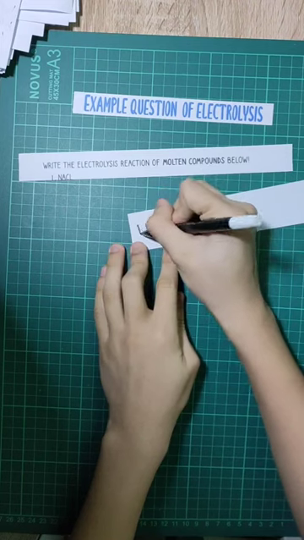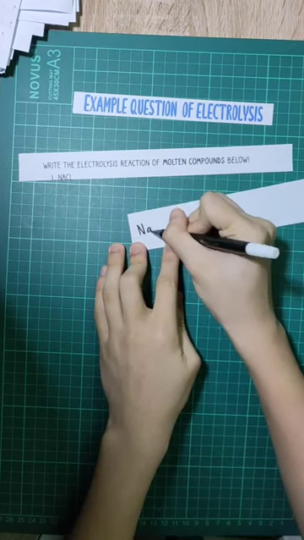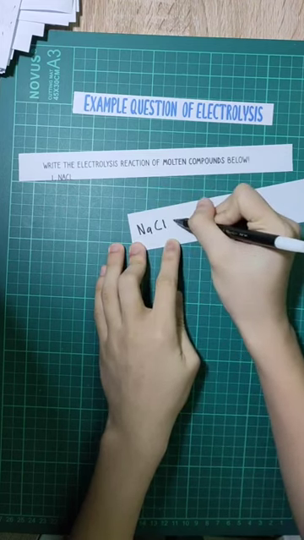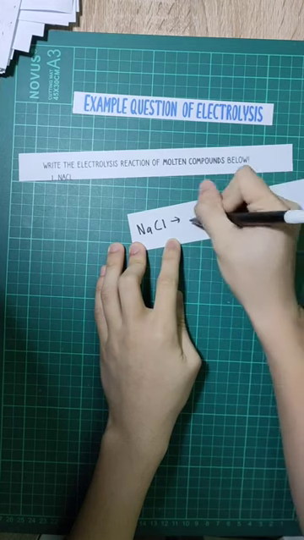Let's do an example question of electrolysis. Write the electrolysis reaction of molten compound sodium chloride. The first step is to apply the first rule of reaction in electrolysis: separate the compound into two different ions, positive and negative, based on the periodic table. Sodium is positive and chloride is negative, based on the periodic table.